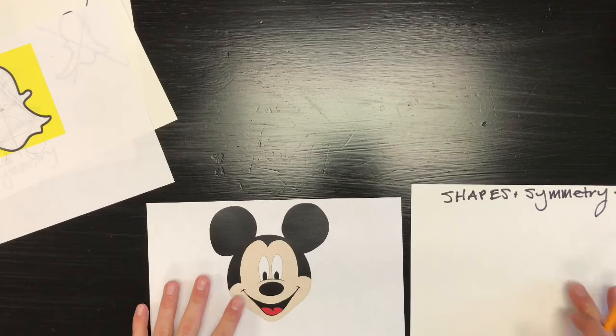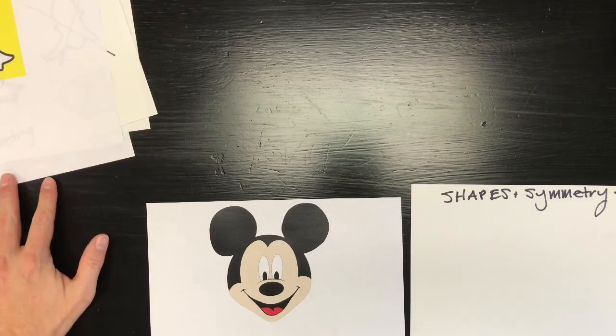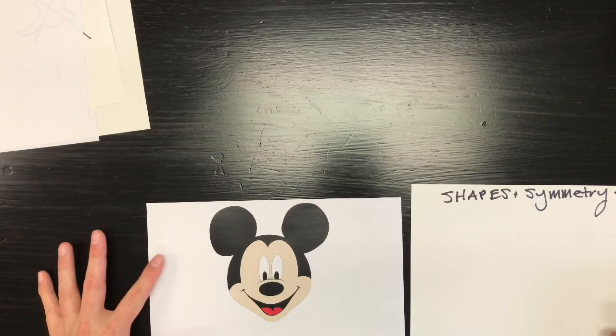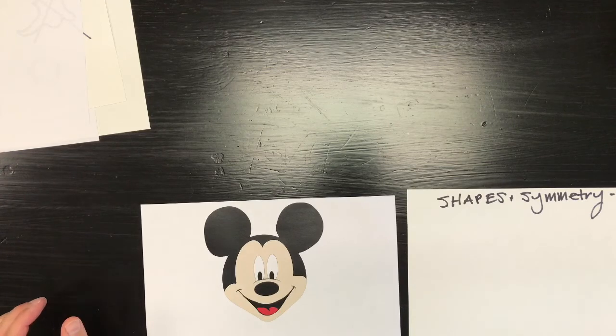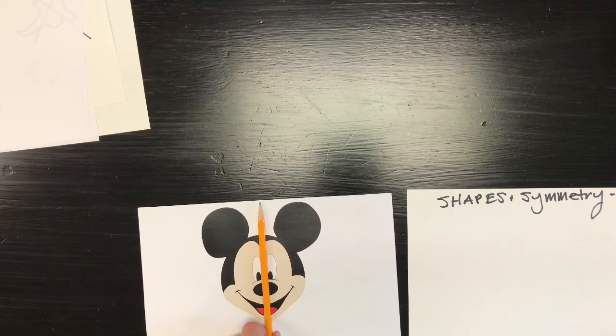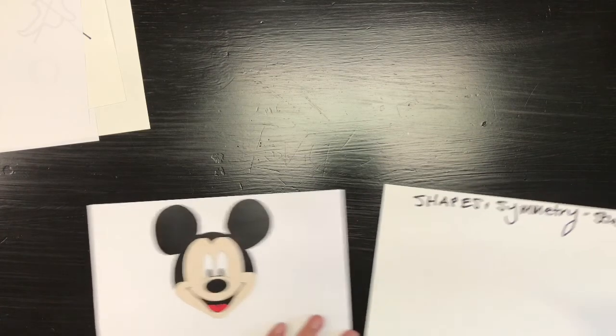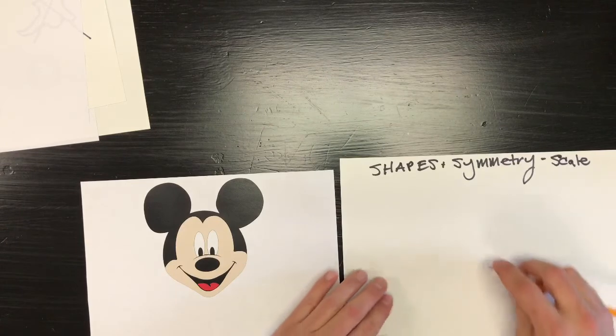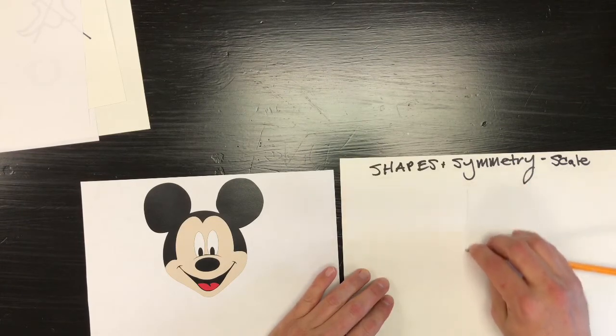The first thing that I always do, what is the first thing that we're gonna look at? We're going to look to see if the drawing that you're going to draw, your picture, is symmetrical. So is this drawing symmetrical? Pretty much, yes. If we draw a line down the center, right, of Mickey's face, he is symmetrical. So what I'm going to start with is a line down the middle of my paper.